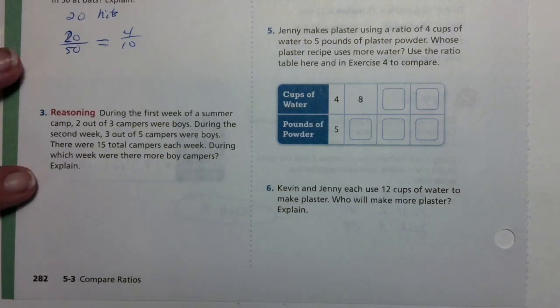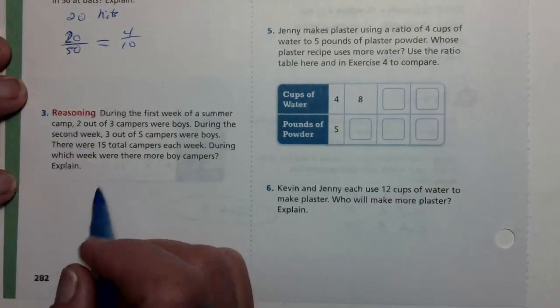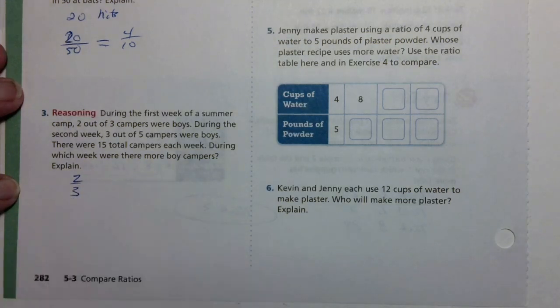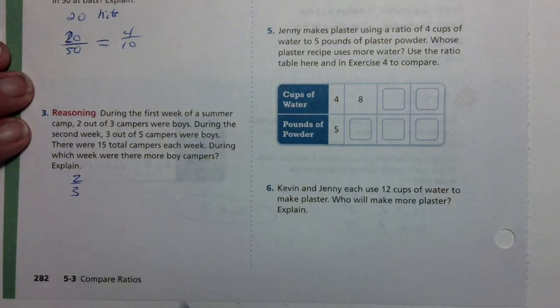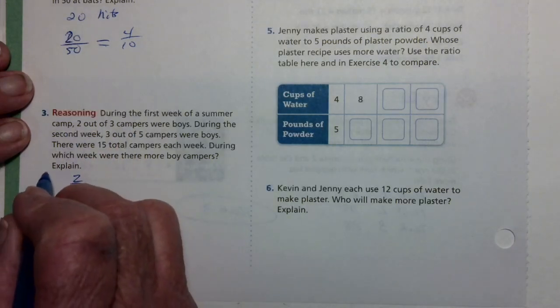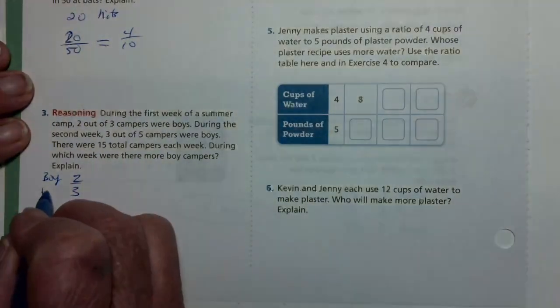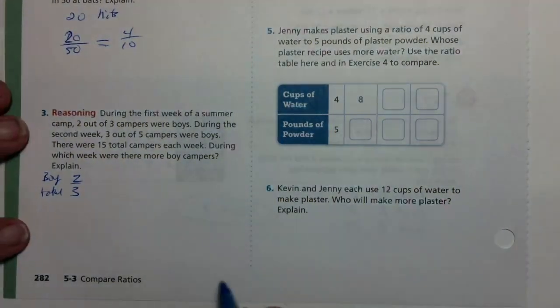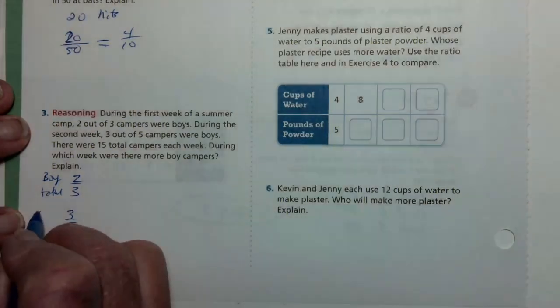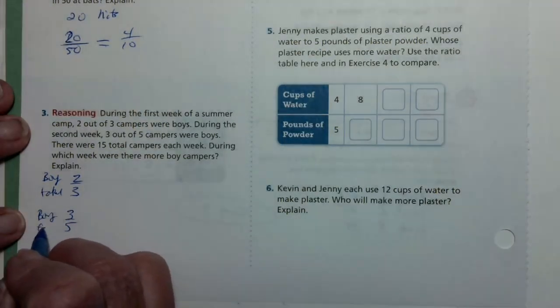The first week, there was a total of 3, so we got 2 to 3. These are boys. 2 out of 3 were boys. So this is boys and this is total. And that's week 1. The next week it was 3 to 5. And this is boys and this is total.